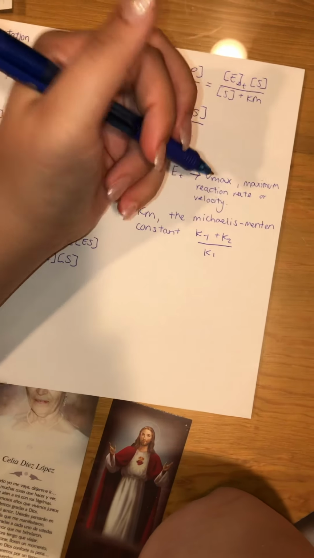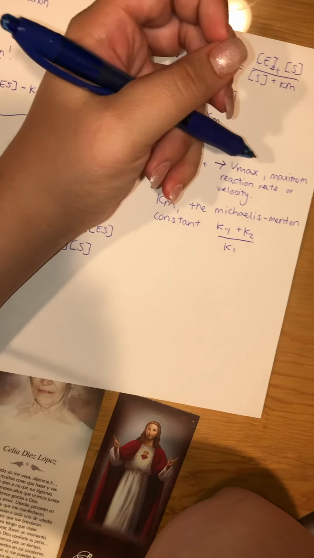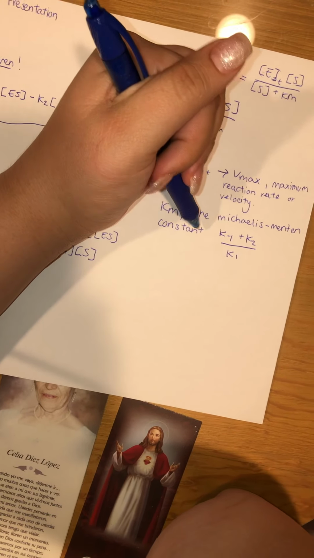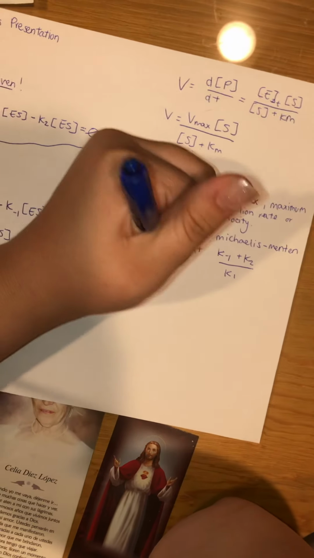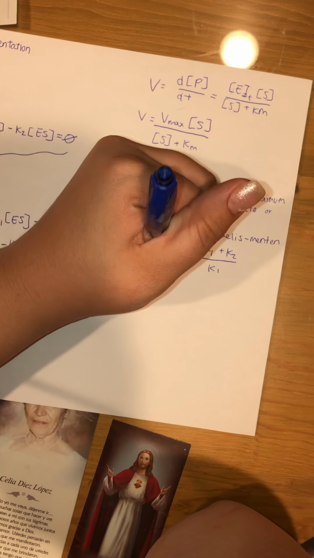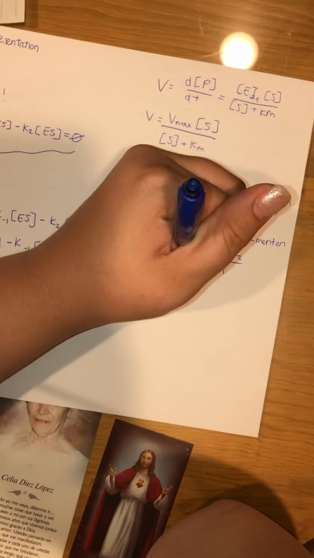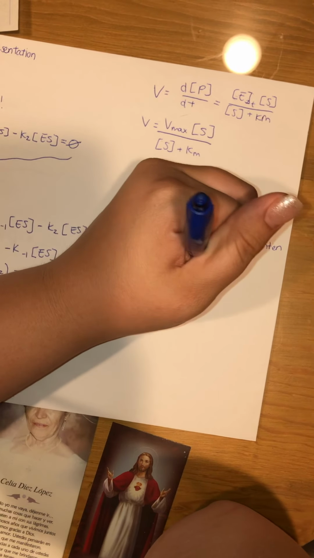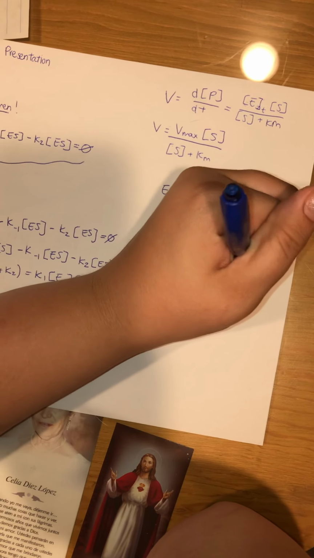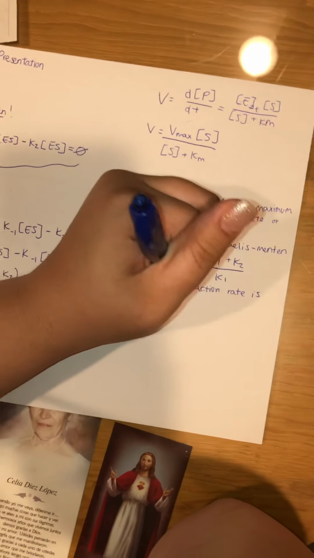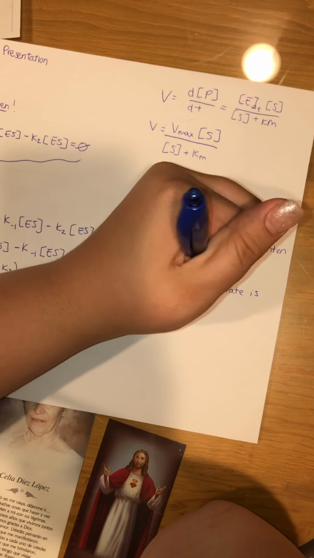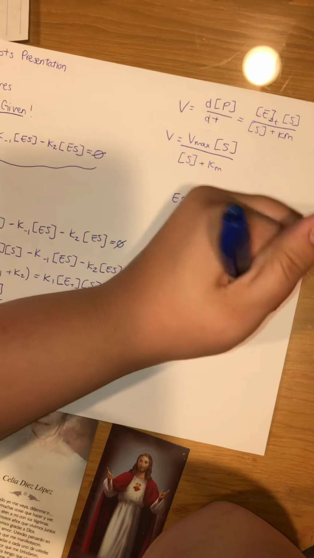And Km is the concentration of substrate where the reaction rate is half the maximum velocity. So Km is where the reaction rate is half of the initial velocity.